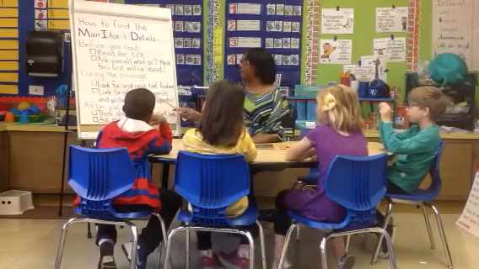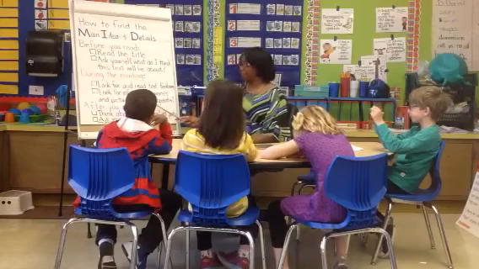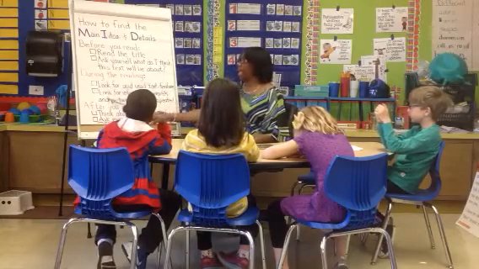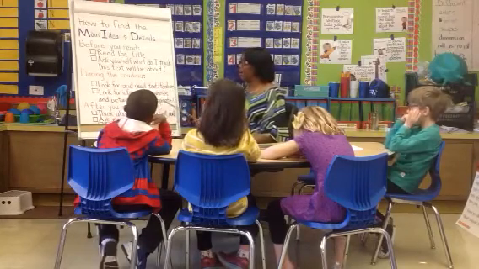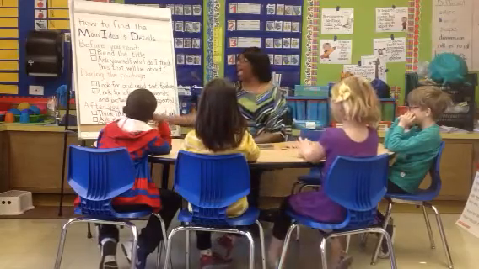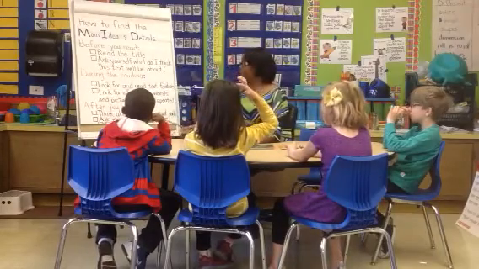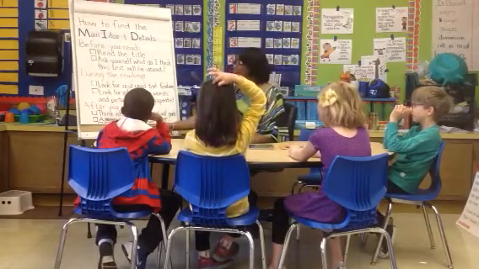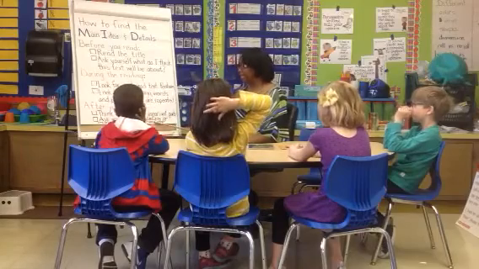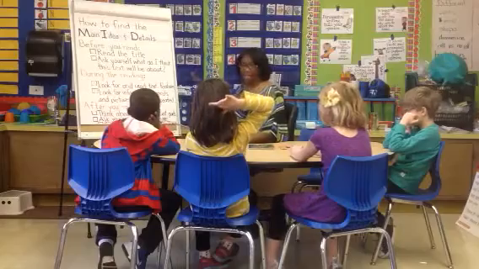Look for and read text features. Look for information, words, and pictures that are repeated. And then when we're done, here are some things that we should do after you read. Can you help me? Think about most important parts. Ask yourself, what details or examples support the main idea?